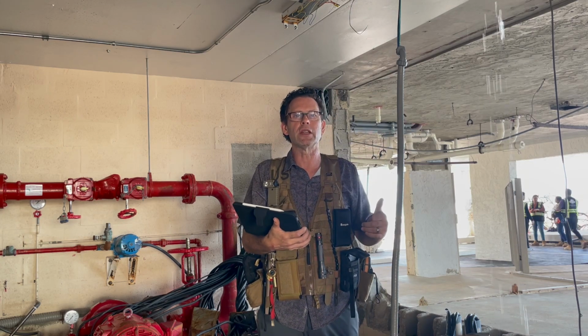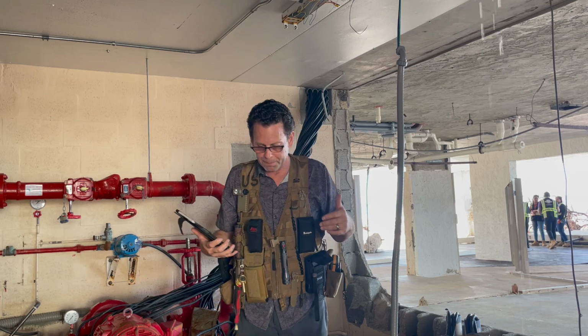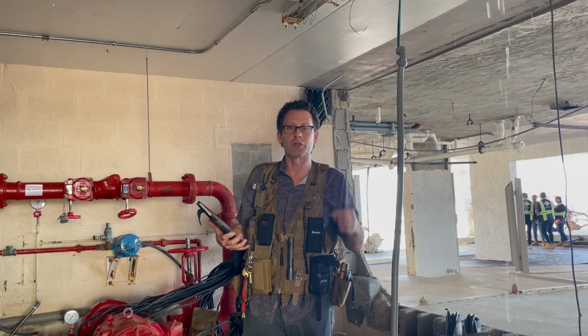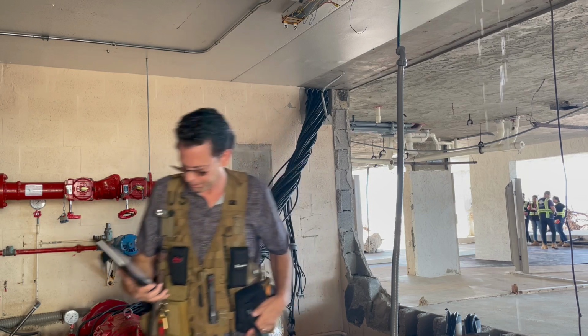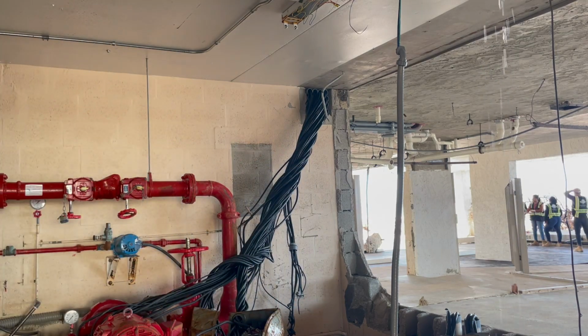So it's important to understand your base flood elevation and your restricted items below that. Thank you.